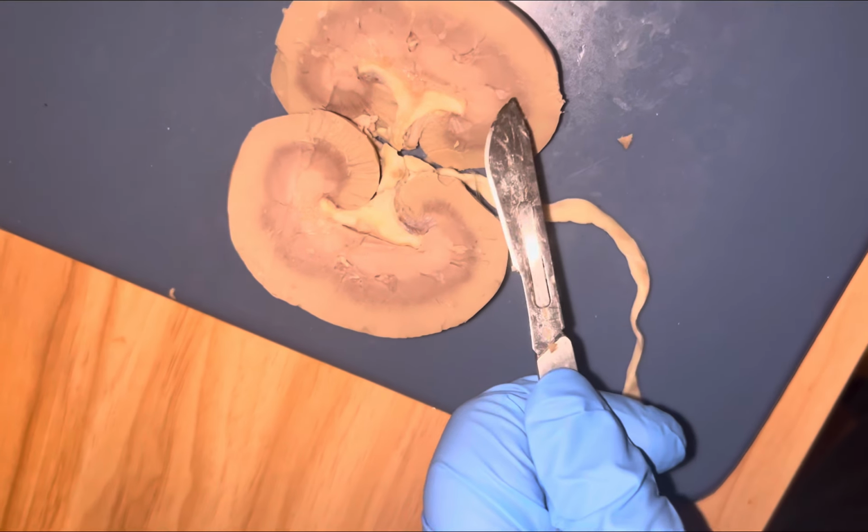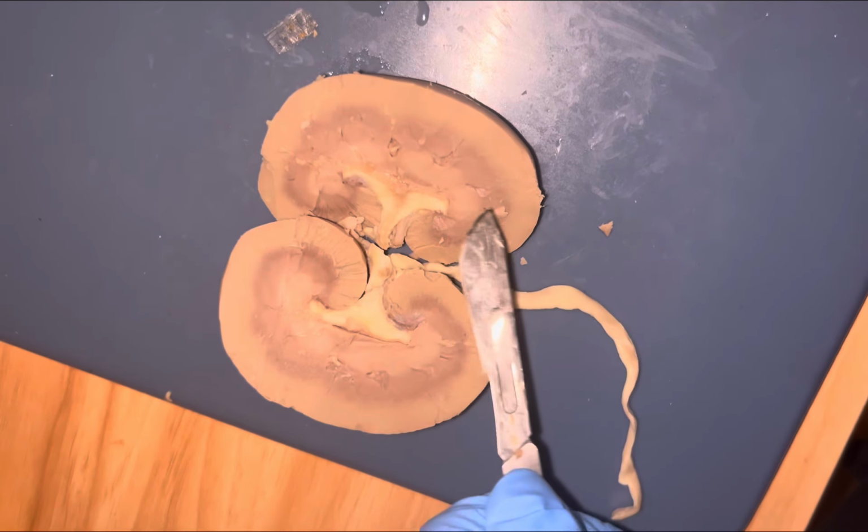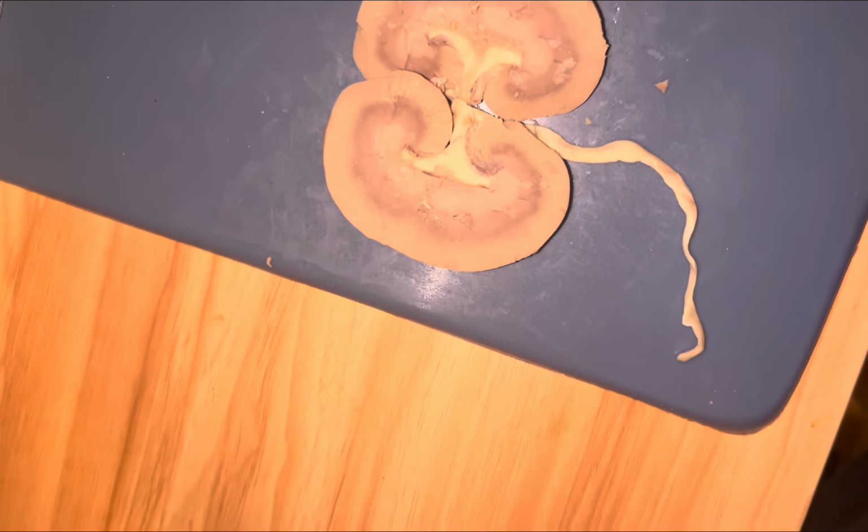that contains a bit of the cortex and the columns around it. So that's going to be over here. You have the cortex, medulla, and then the lobe. The lobe is the overall thing.